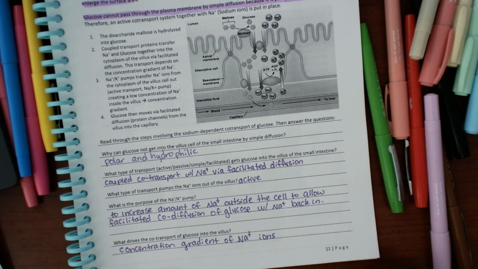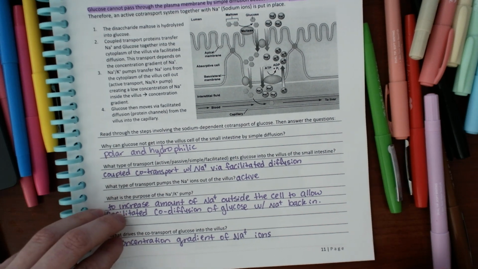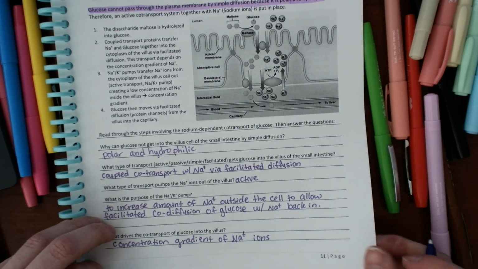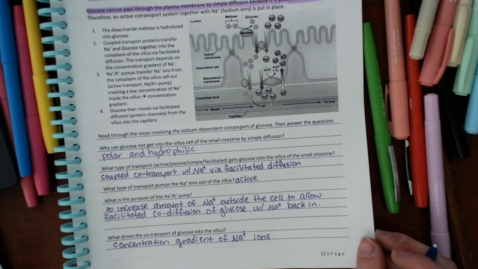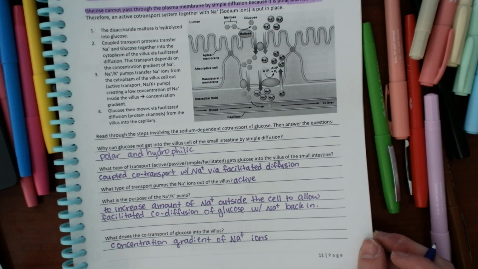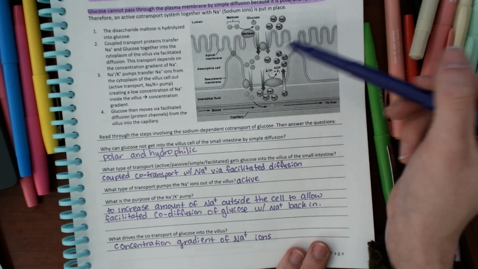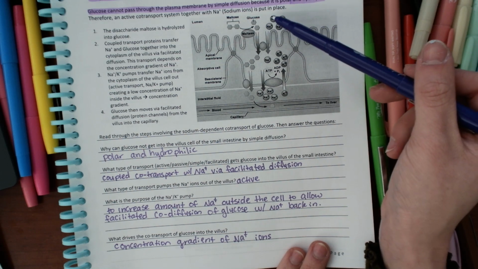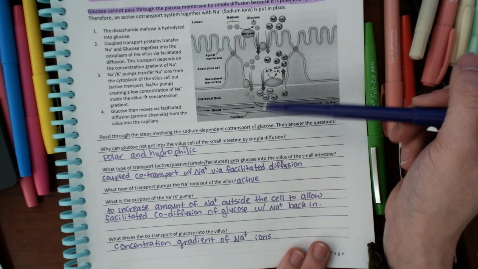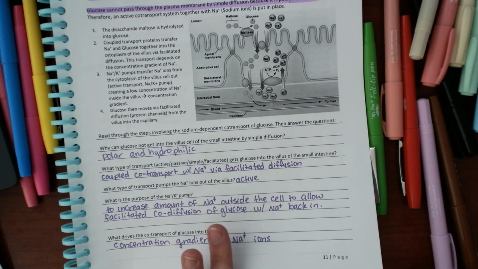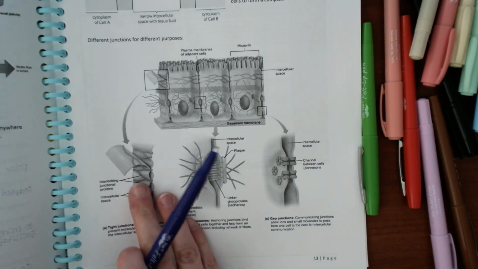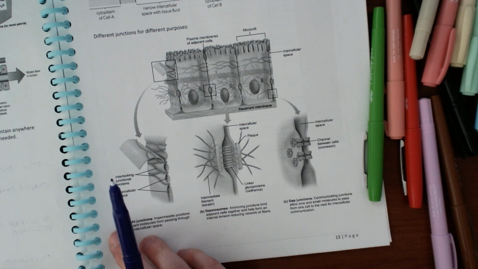Okay. Pretty simple. Now that you understand how the axons work, I feel like this is pretty easy. Sodium's being pumped out to make sure it has high concentration outside, so that your glucose and your sodium can then facilitate a diffusion in together. That's really it. Bump it up.